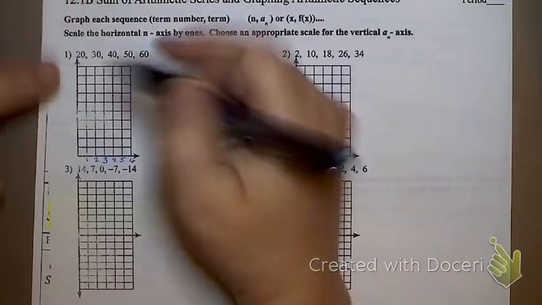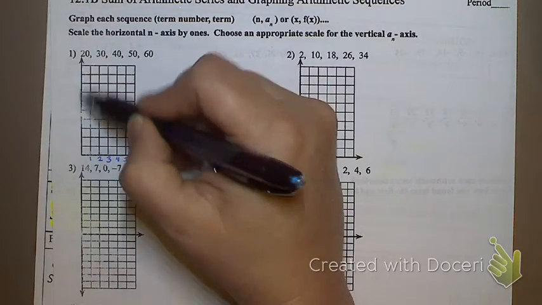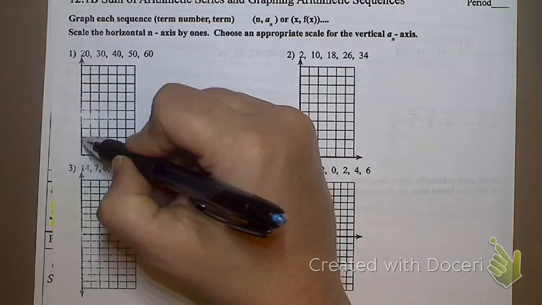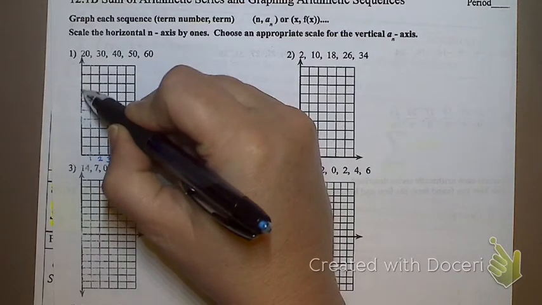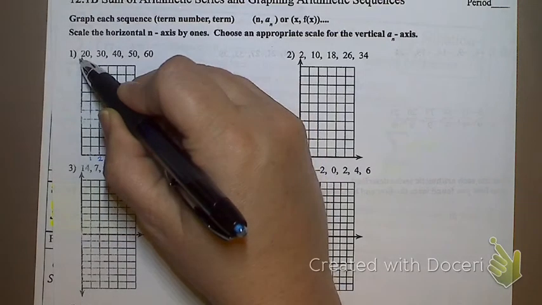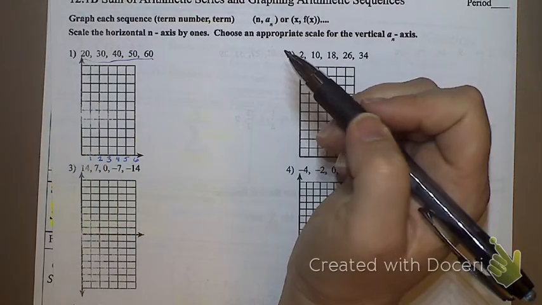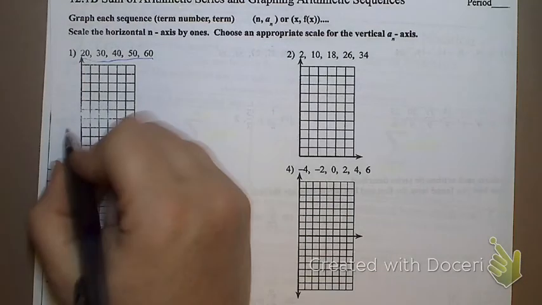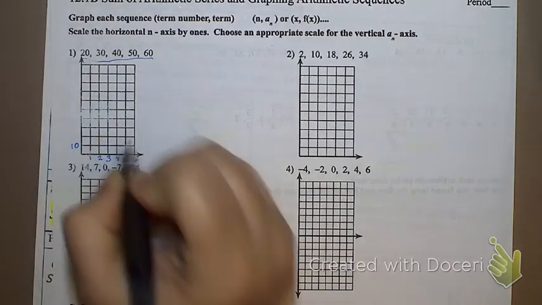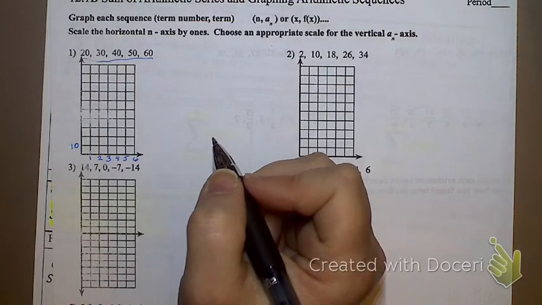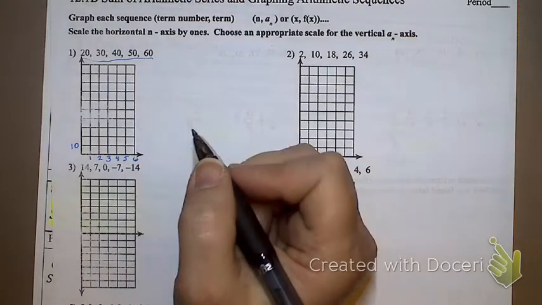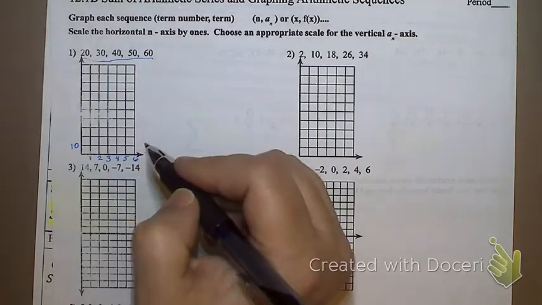However, this axis, you're going to have to figure out what to count by. 1, 2, 3, 4, 5, 6, 7, 8, 9, 10. And you need to go from 20 to 60. I'm thinking maybe count by tens, in which case, give me at least one value on that y-axis so that I can see what you're counting by and then go from there. Okay? That's what you have to do from 1 through 6.